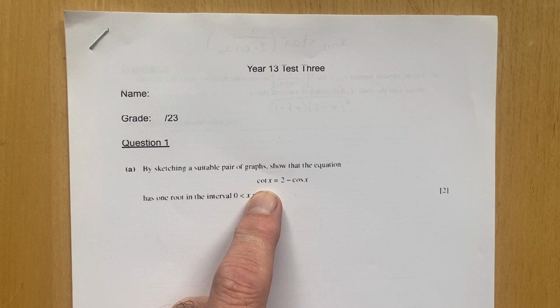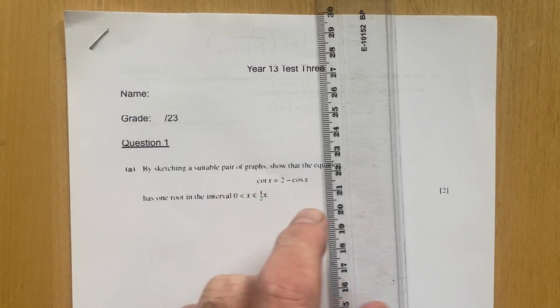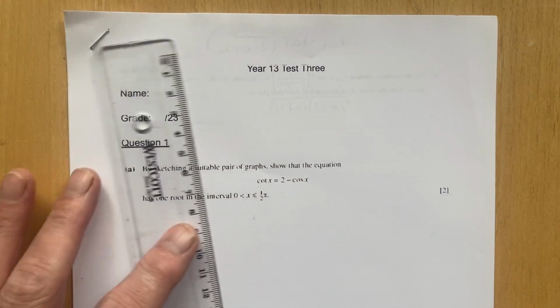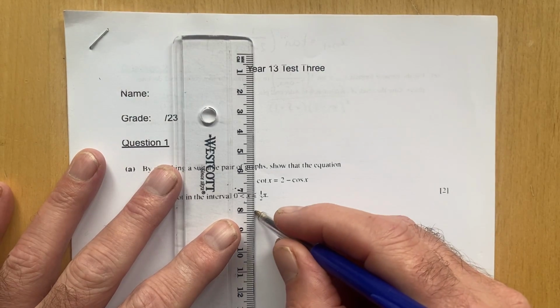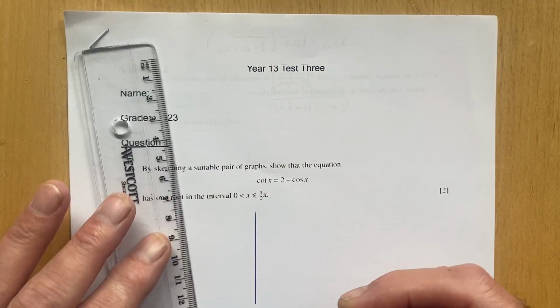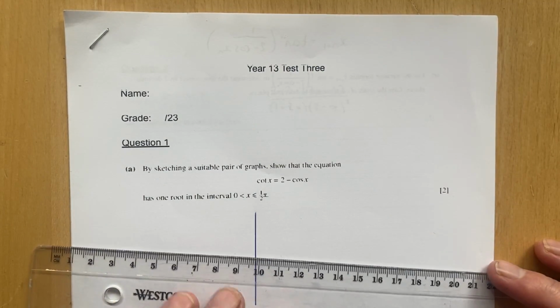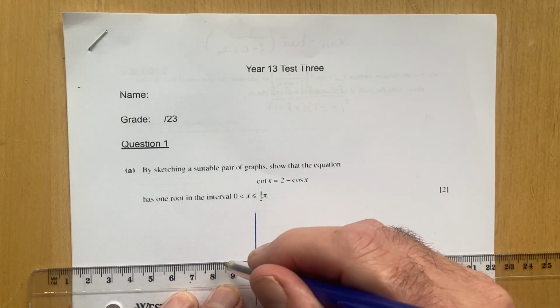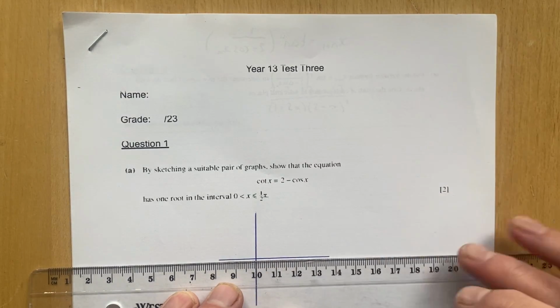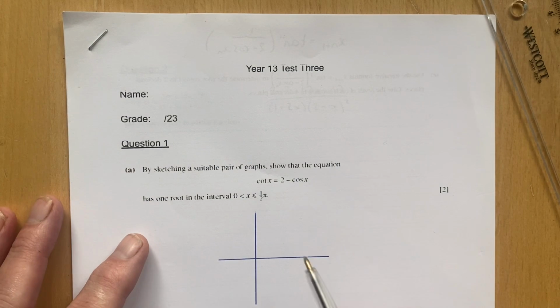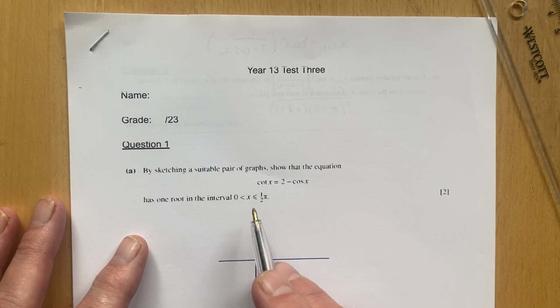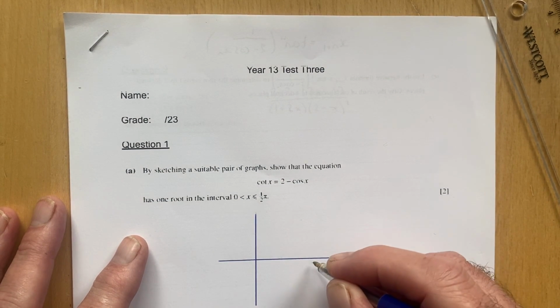Sketch cotangent of x. I don't know what the cotangent of x looks like because I told you to study it. There we go. Only in this interval from 0 to 1/2 of a pi.